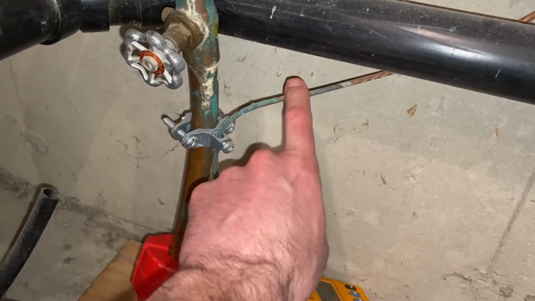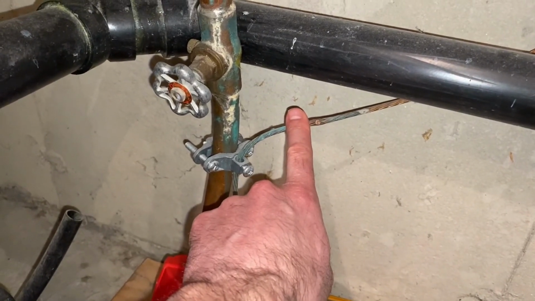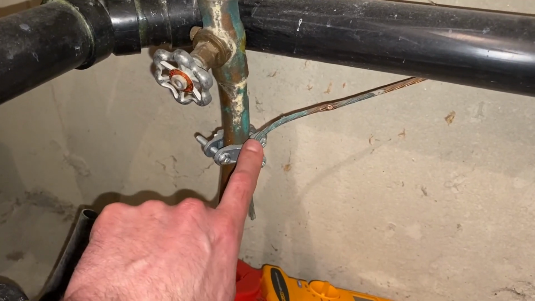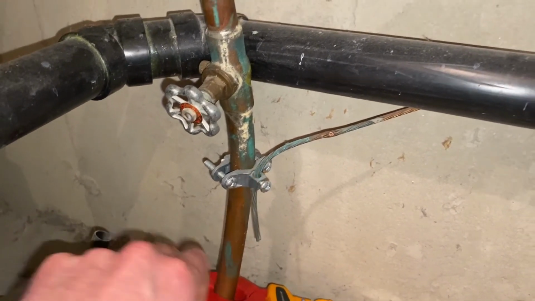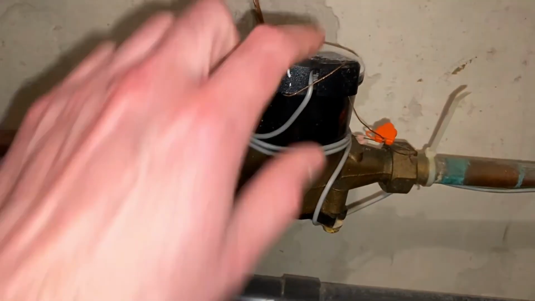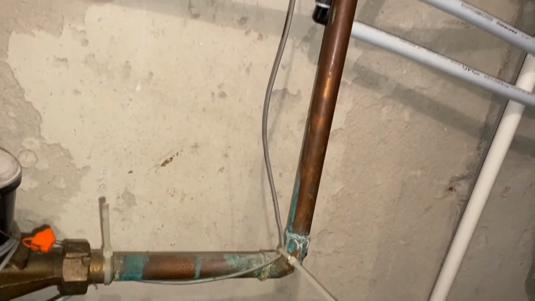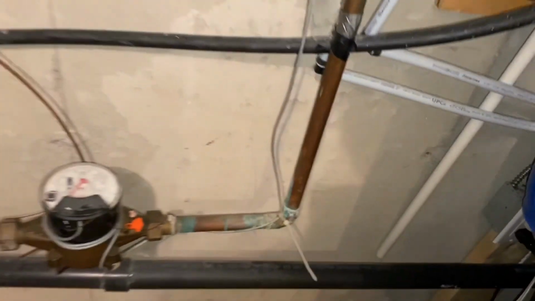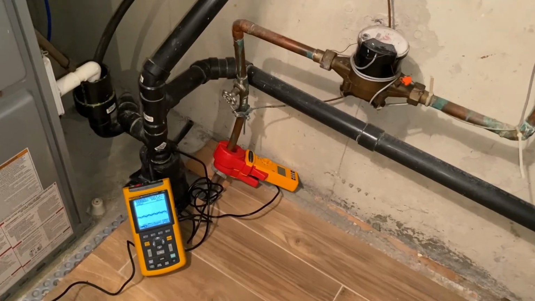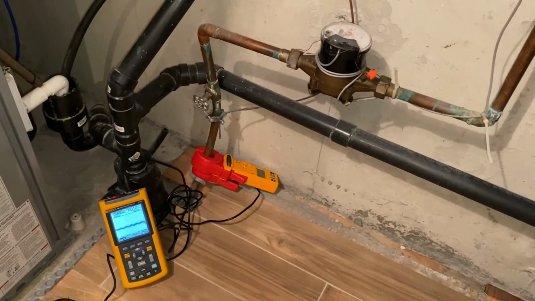Here's my bonding wire that goes directly to the electrical panel. You can see there's a screw connection here making that ground wire connection. Above it we've got the main shutoff valve, and over here the water meter, and then this copper pipe goes in and feeds my hot water tank and pretty much the rest of my home. So it's a pretty basic system that we've got here.